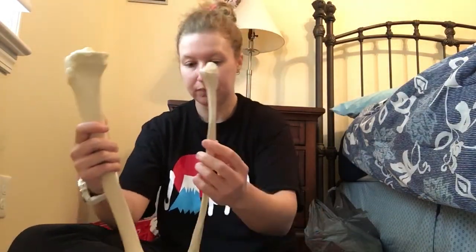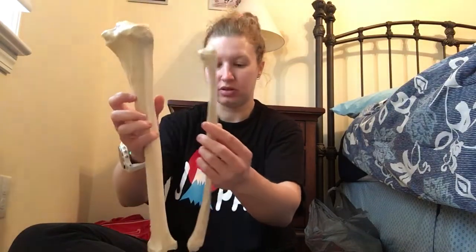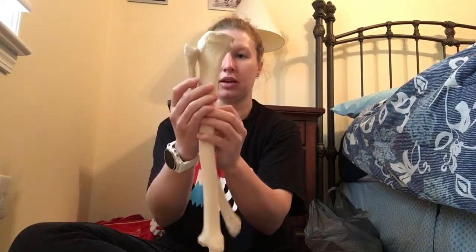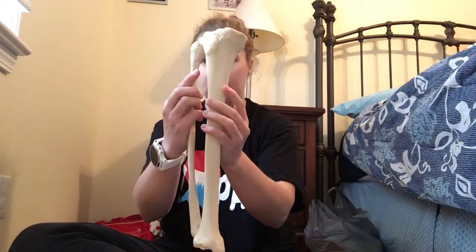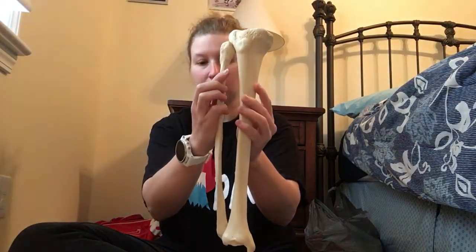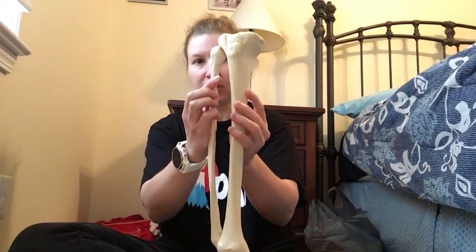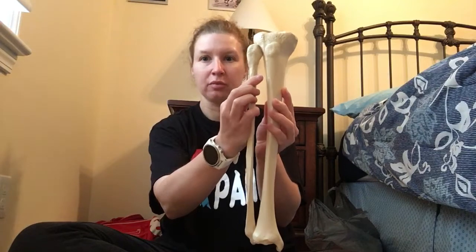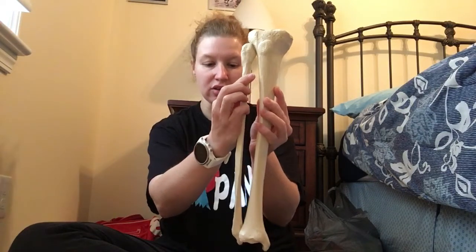Next, you have the fibula. The fibula doesn't connect very well, actually. It just kind of sits in here. It's held on, but I don't think these are actually from the same pretend skeleton. But that's how it's going to attach.